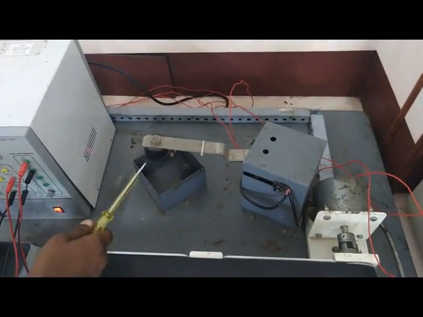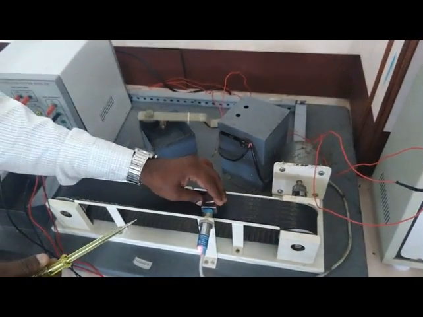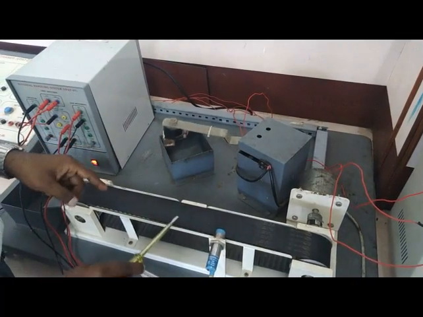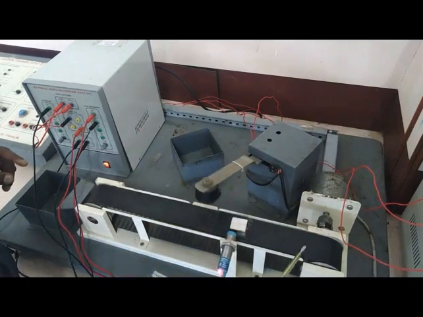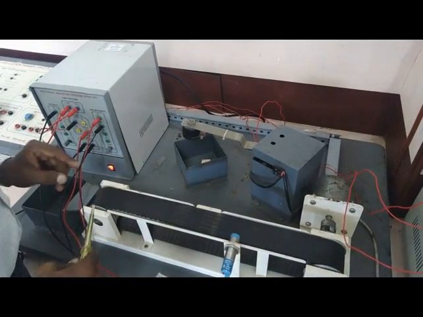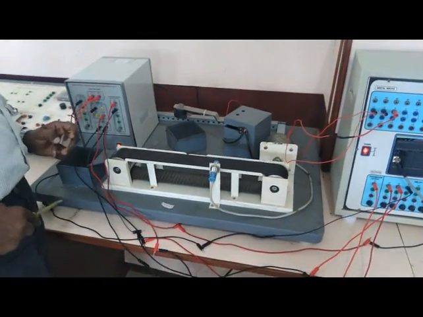Unless the robo arm is in a stable position, the conveyor will not run. I repeat, the conveyor will not run. When it places over there, the conveyor will start, right? So that is what your first run is all about.